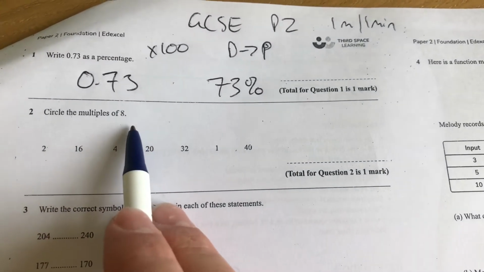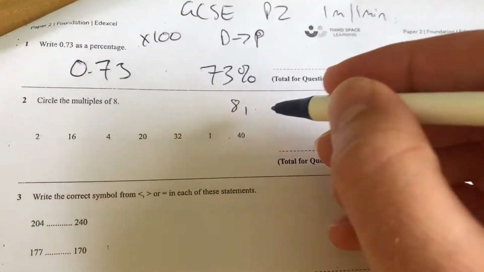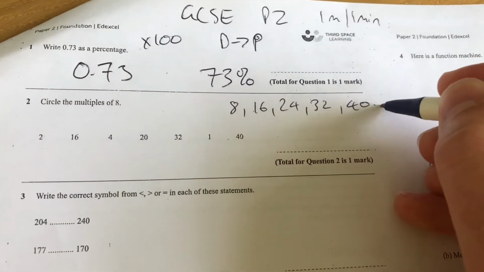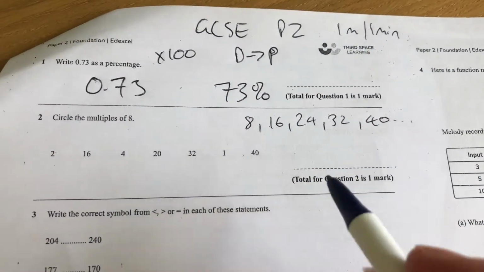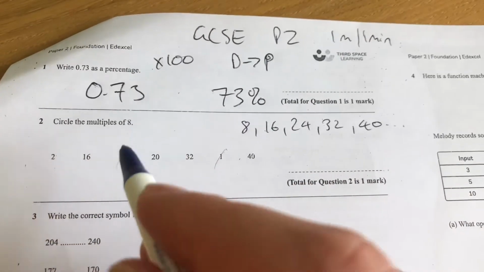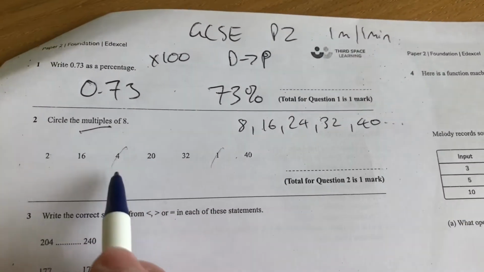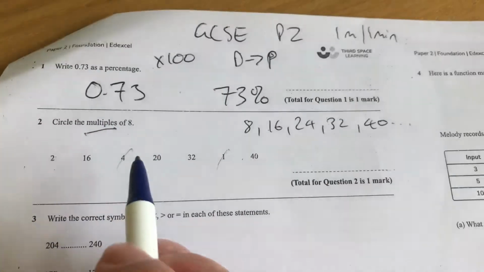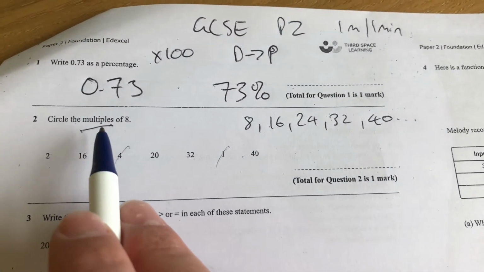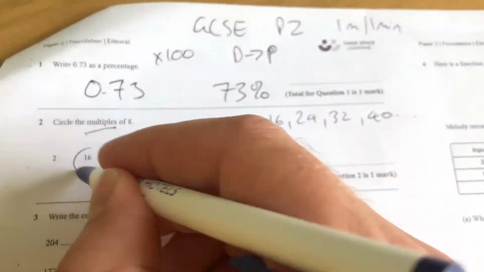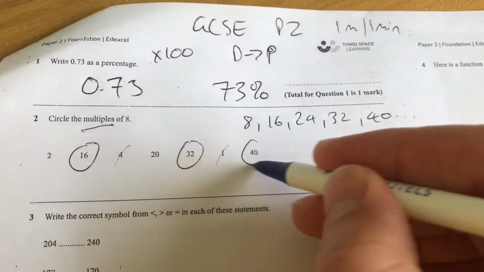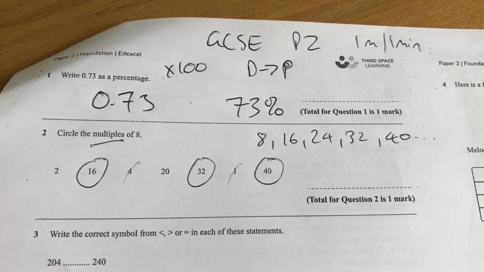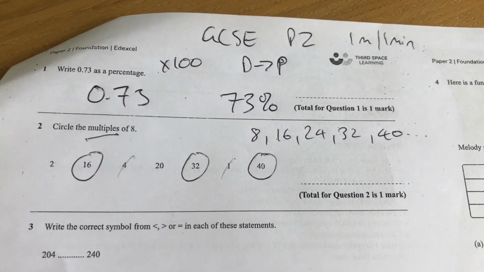Circle the multiples of 8. So I'm quickly going to think, what is the 8 times table? 8, 16, 24, 32, 40, and so on. No numbers bigger than that. Well, that's definitely not. And remember, they've put some of these questions here because they want to see, do you know what your factors are versus your multiples? But this is multiples, so think of the multiplication table. So 16, 32, 40. Okay? Because 1, 4, and 2 are all factors, but don't get those two confused.